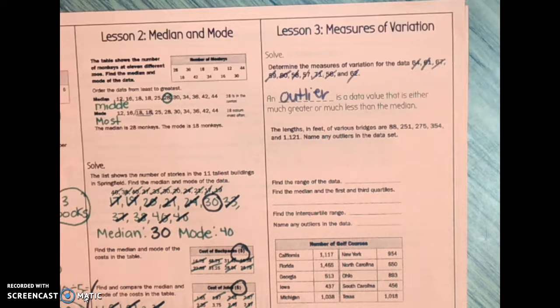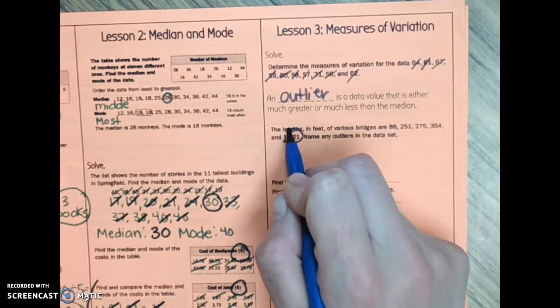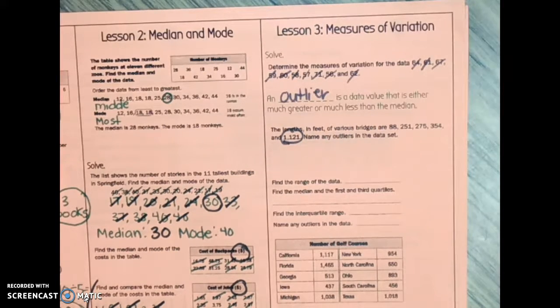So let's look at this first one. The lengths in feet of various bridges are 88, 251, 275, 354, and 1,121. Okay, in this case, this one is really far out there, so that would be our outlier.